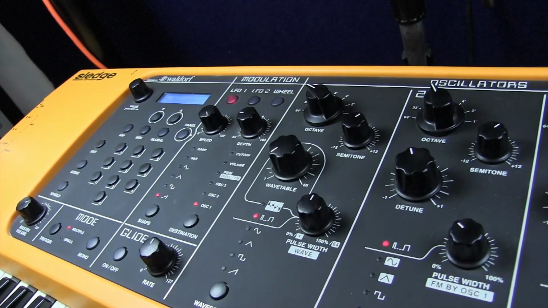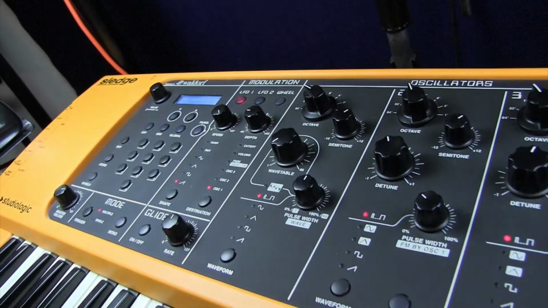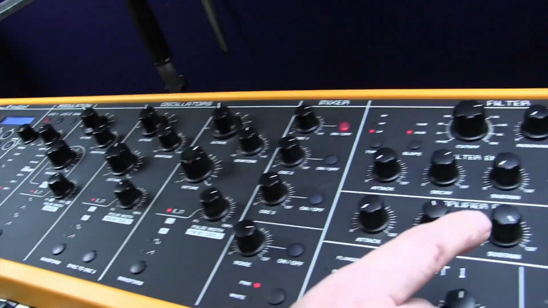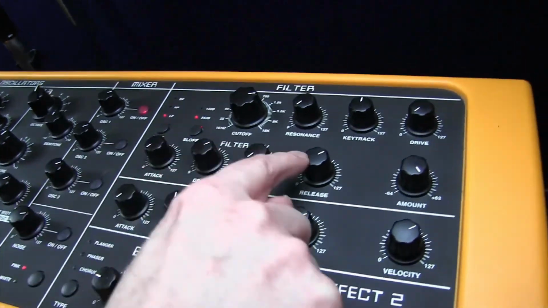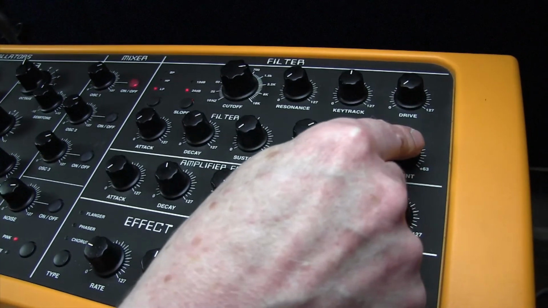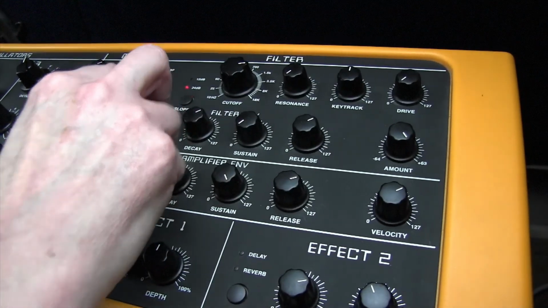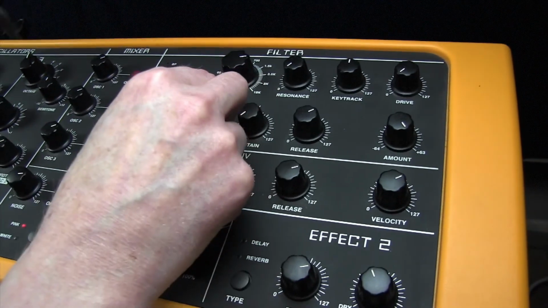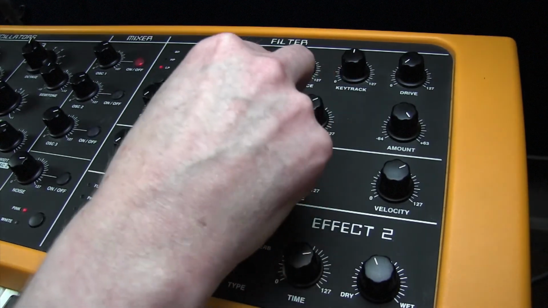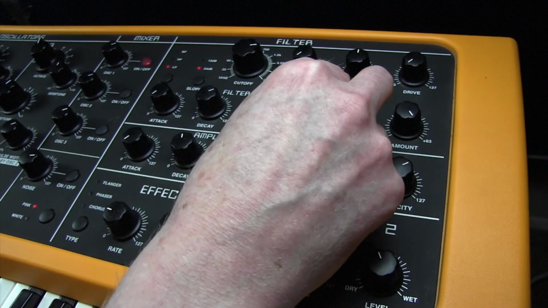Now we need the effect of the sort of explosive quality of that. And over to the filter section, where we're going to use the filter envelope. Filter envelope amount 63 all the way up. The attack time is 0. The decay is 86. Sustain 0. Release 89.